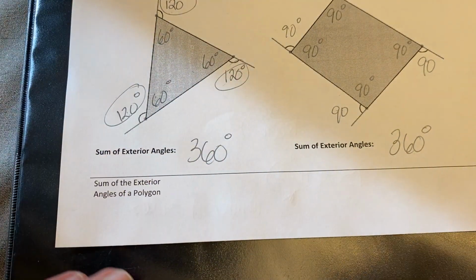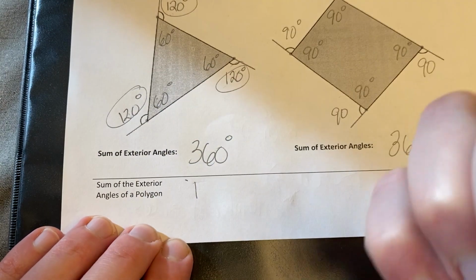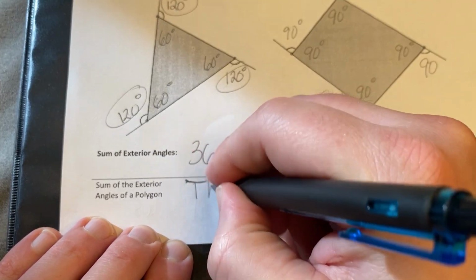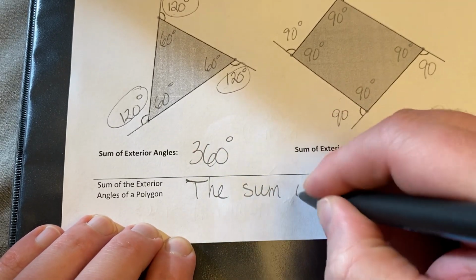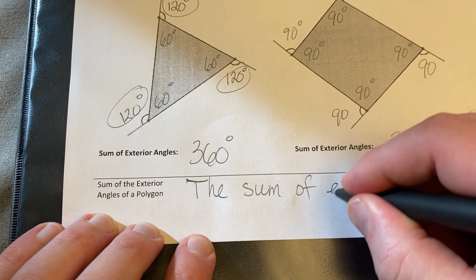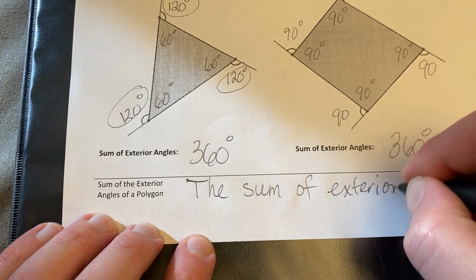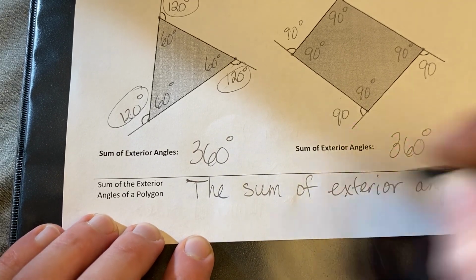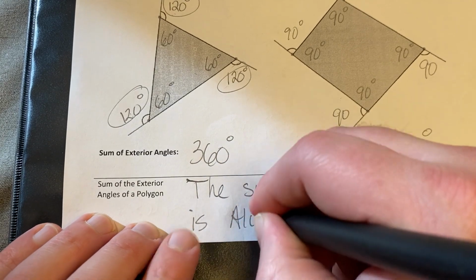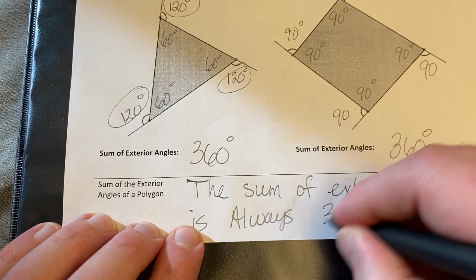So this last rule we're going to write down just simply says that the sum of exterior angles is always 360 degrees.